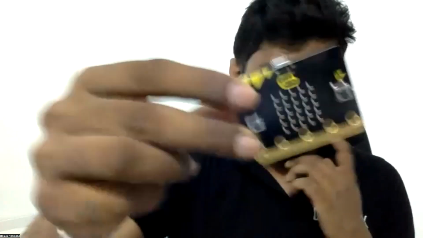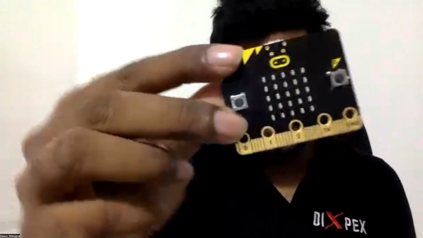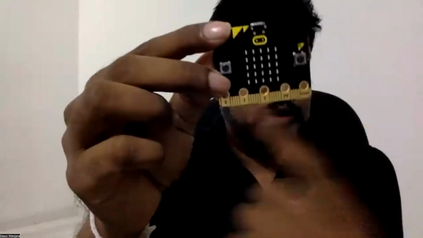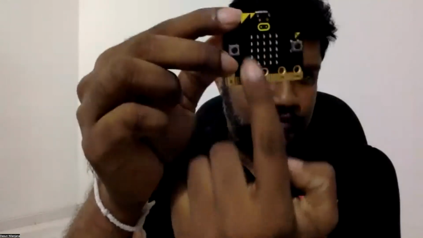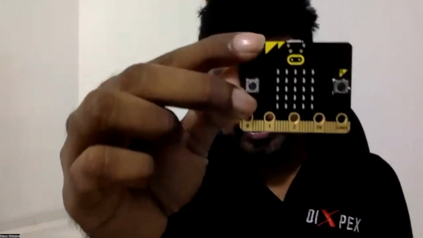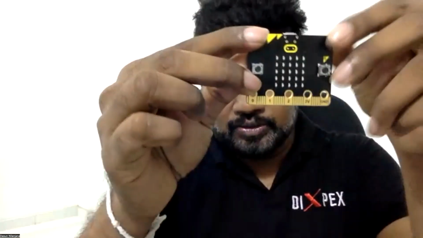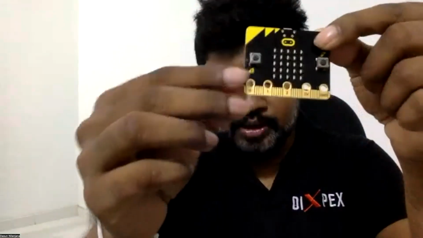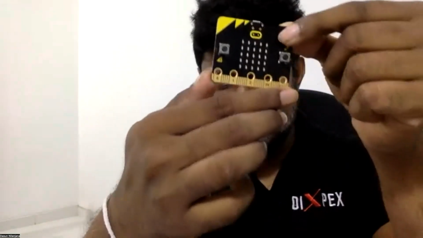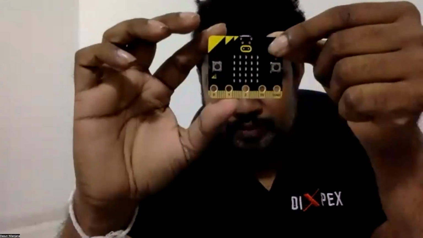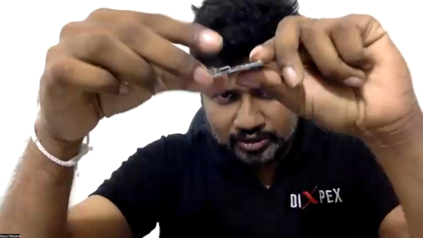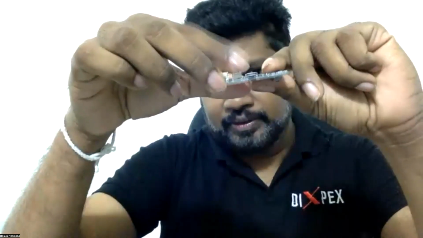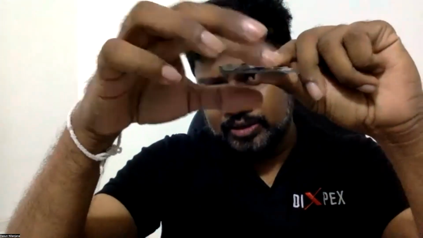The front side is very easy. You have 25 LEDs, 5 rows and 5 columns, 25 altogether. Switch A and switch B, and some pins: 3-volt, ground, and pins 1, 2, 3. And here is the USB port to connect. This is to give some power and external inputs, and the reset button is also there. Okay, those are the things.